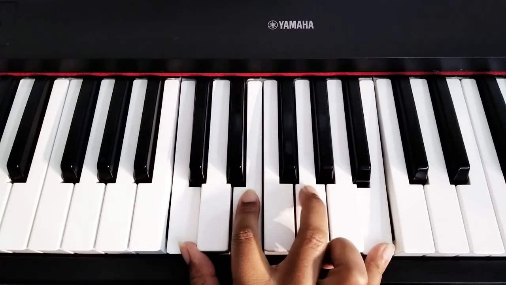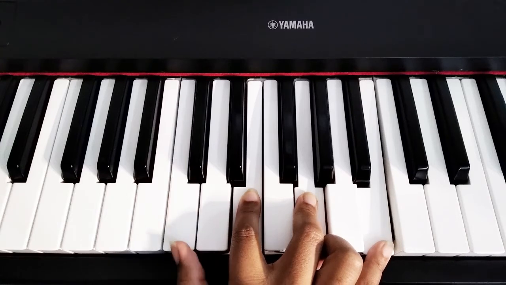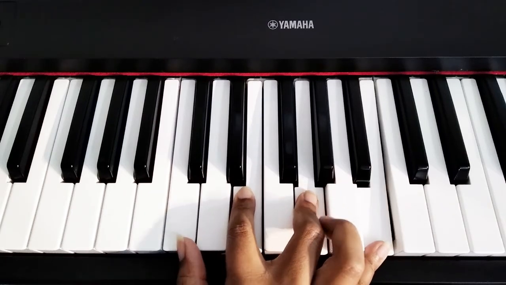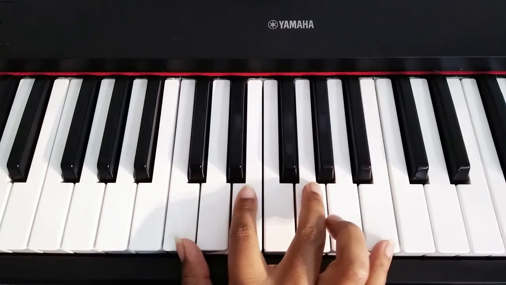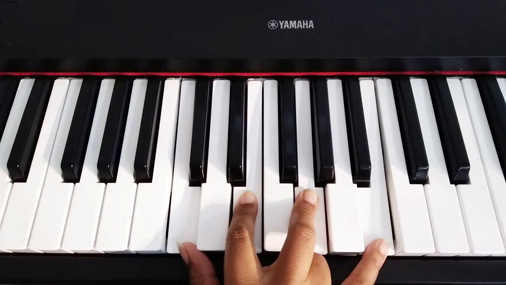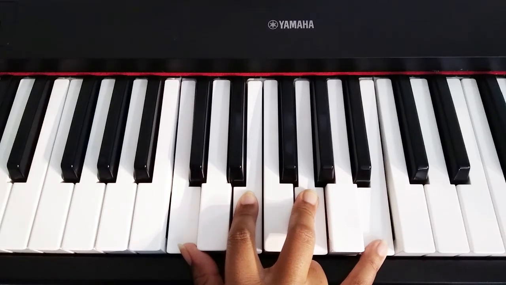1, 3, 5, 7. So you have 1, 2, 3, 4, 5, 6, 7. C major 7th chord. Okay, so this is no longer called a triad. This is not a triad because there are not 3 notes in the chord, okay?